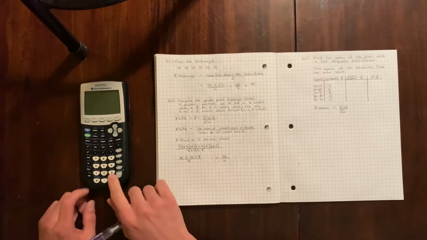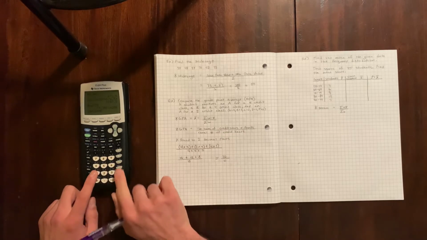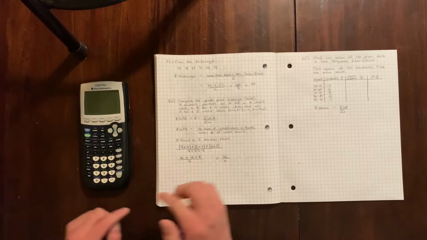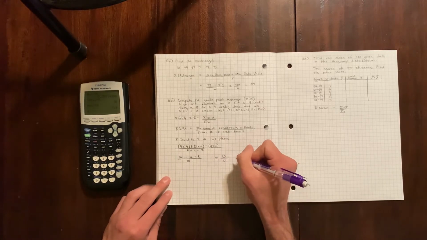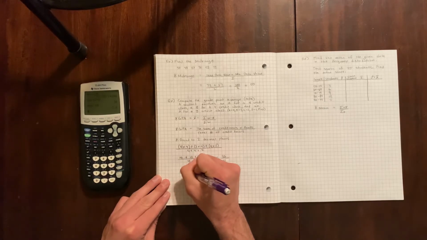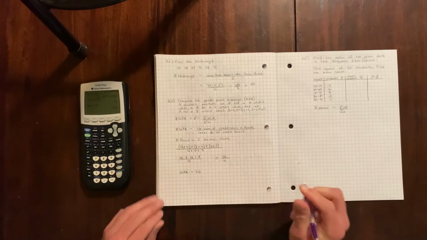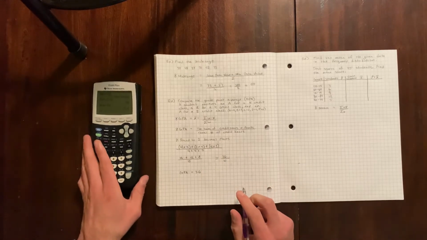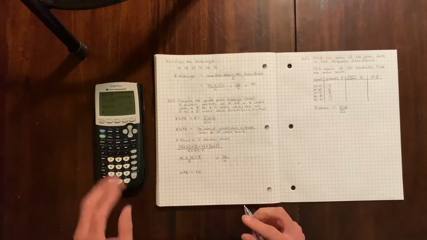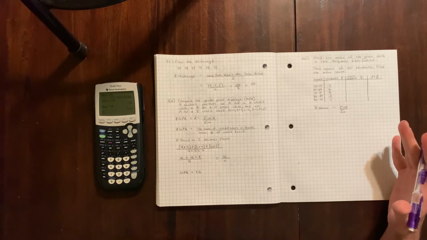Just to be sure, I'm going to check that. 16 plus 12 plus 8 divided by 10. All right. And after dividing this, the GPA equals 3.6. So now we're going to move on to another type of problem.